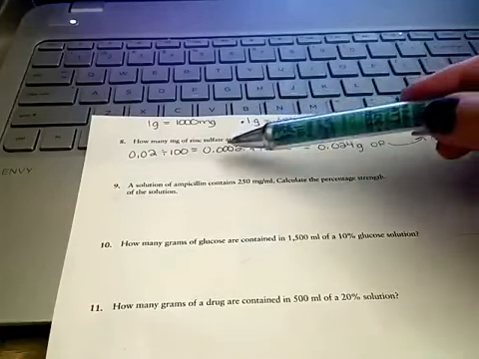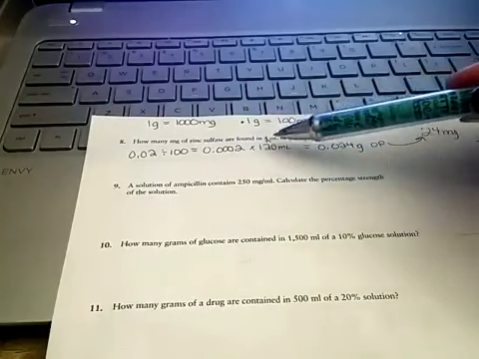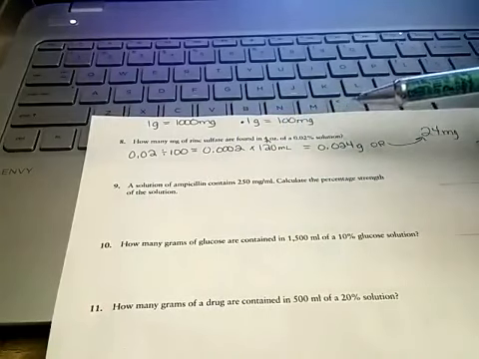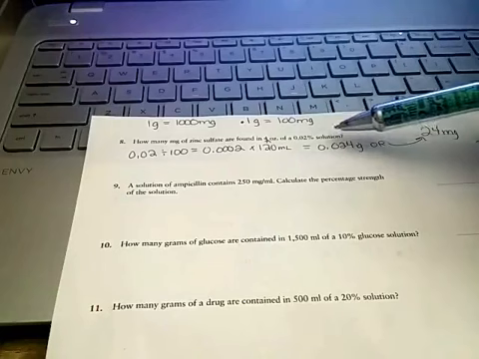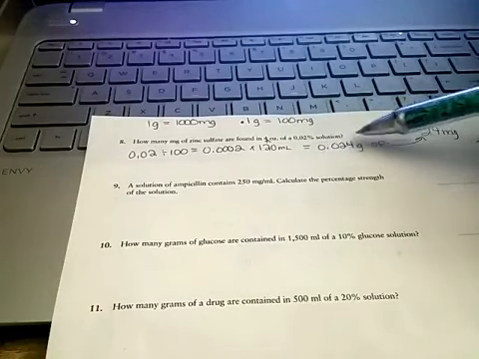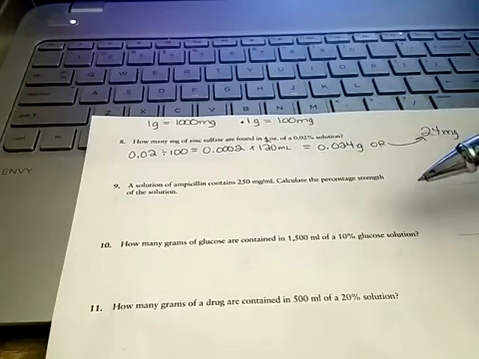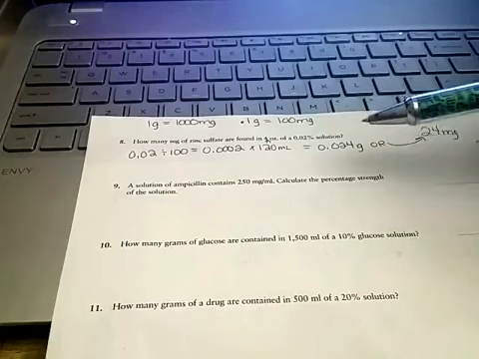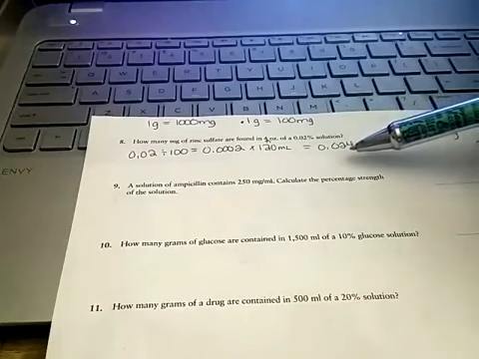Okay, so your 0.0002 times 120 ml gives you the grammage of 0.024 grams, right? But we don't express grams like this, 0.024. So we convert it into milligrams, which is 24 milligrams.